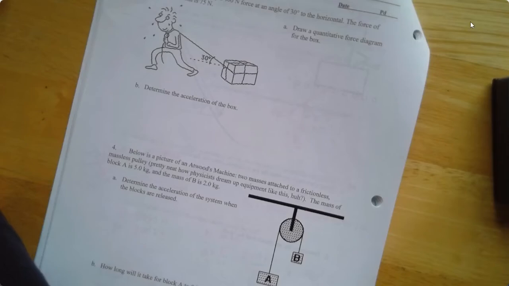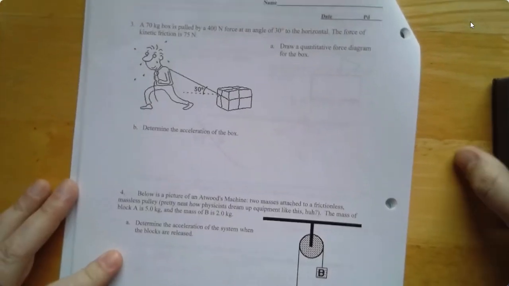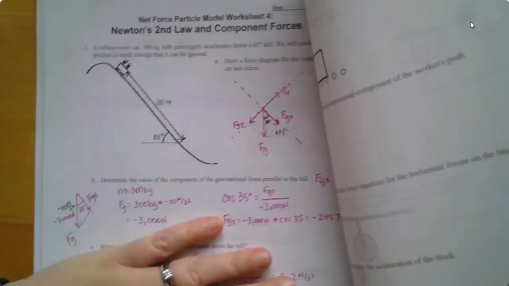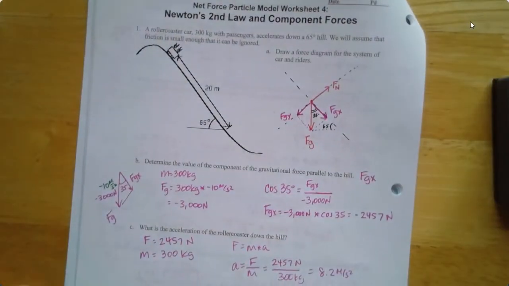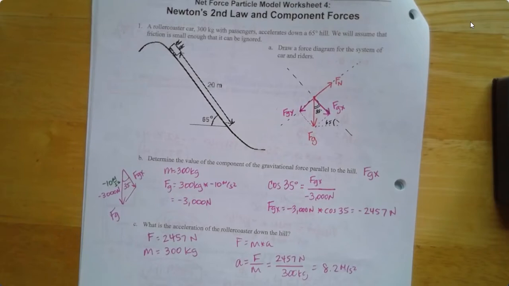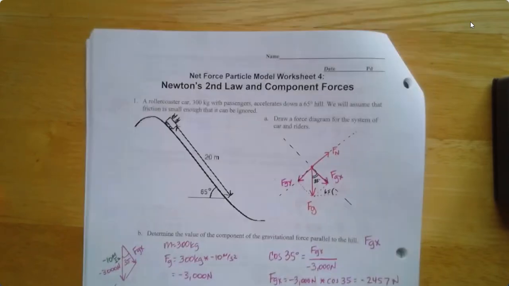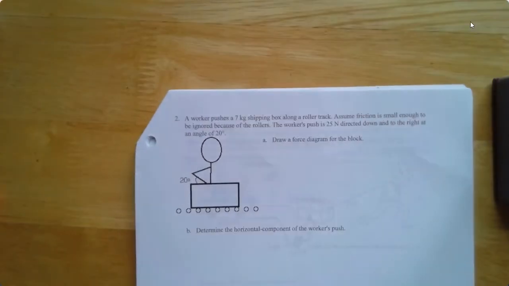At this point, what you should be able to see is my desktop with our worksheet number 4 on it. So there's the problem that we did before with the roller coaster and folks going down the hill on the roller coaster. I'm going to grab a couple pens and my calculator. Okay, so we're going to go ahead and move over to problem number 2 because that's one we haven't worked on together.